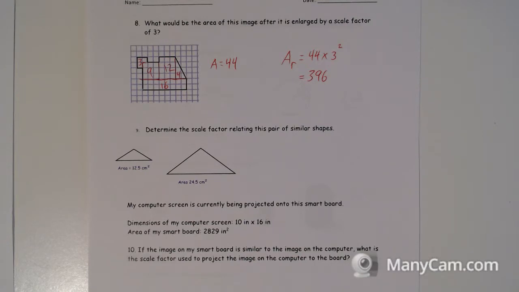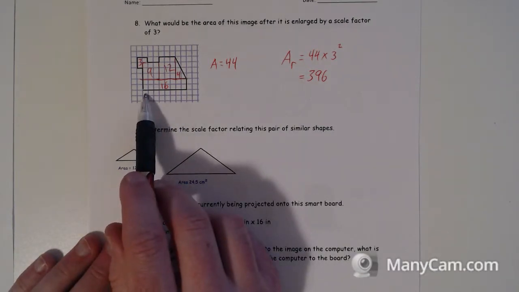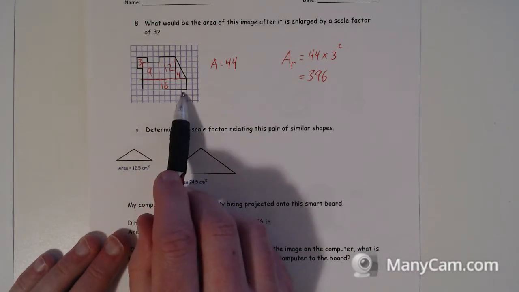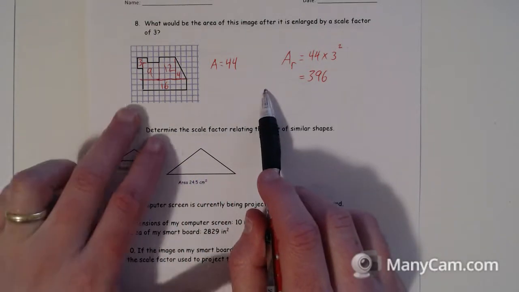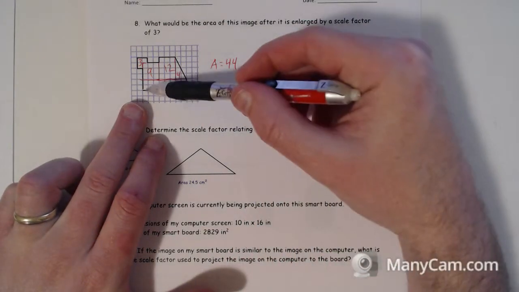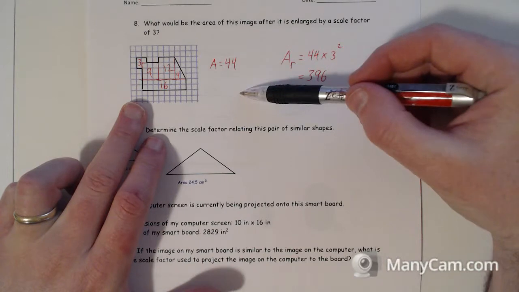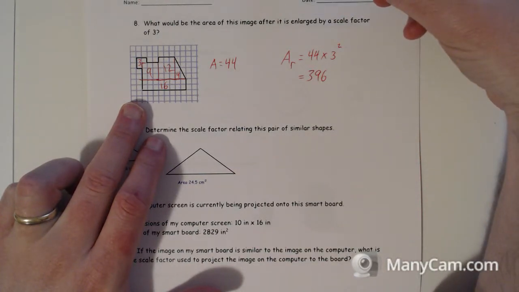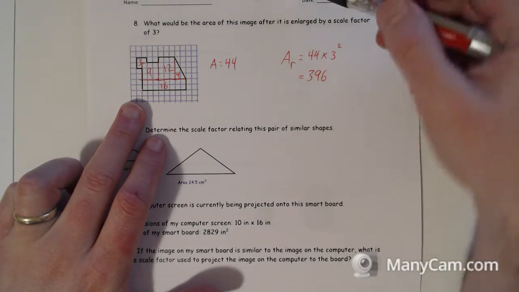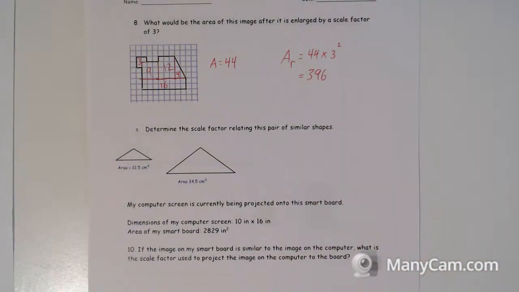Hard to believe, right? So basically we're taking this bottom, we said 8. We're turning 8 into 16 into 24. So that bottom's going to be 24 across. The top, instead of being 5, is going to be 15 up. So it's only 3 times wider, 3 times taller, but the whole area actually has 9 times the amount of squares now. That's how that works.